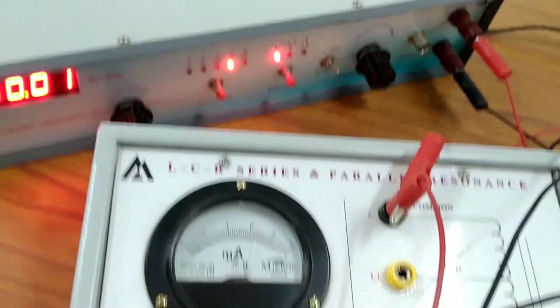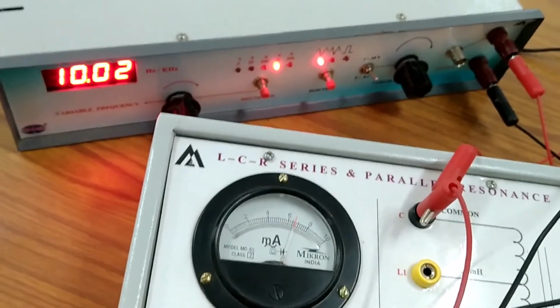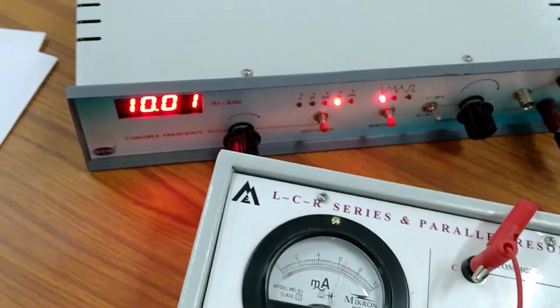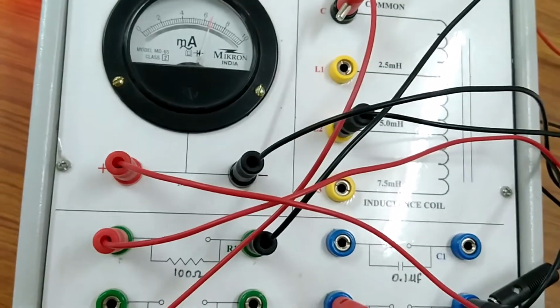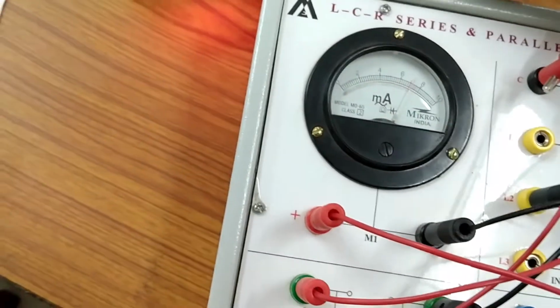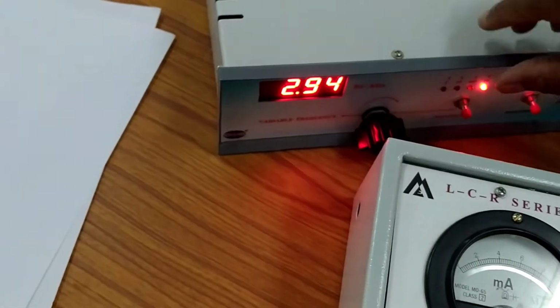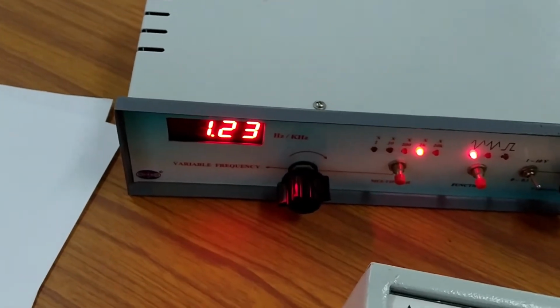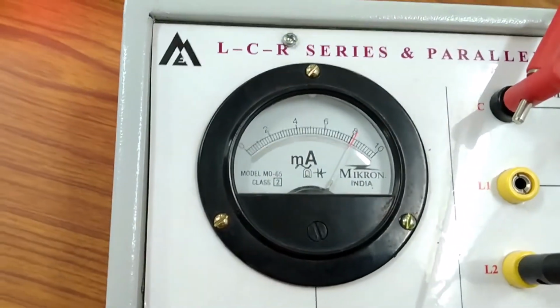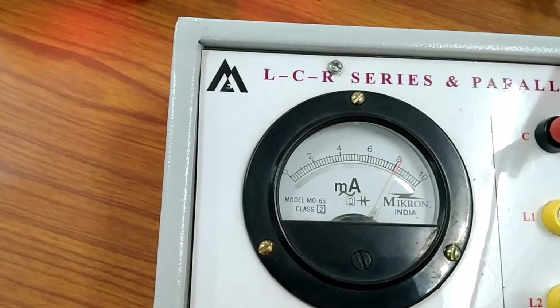In a parallel circuit, the current is minimum and the resistance is maximum at resonance. If I keep the frequency initially at minimum, as the frequency changes, the current in the circuit varies like this.